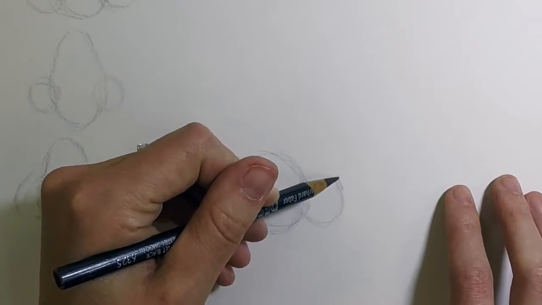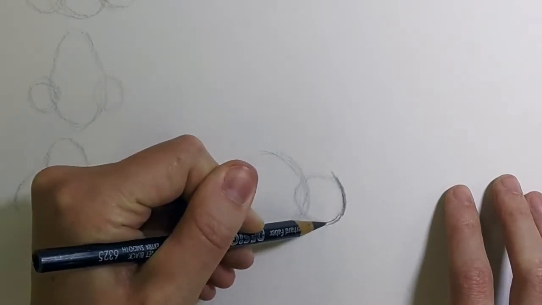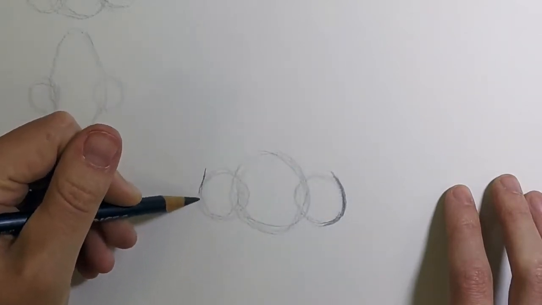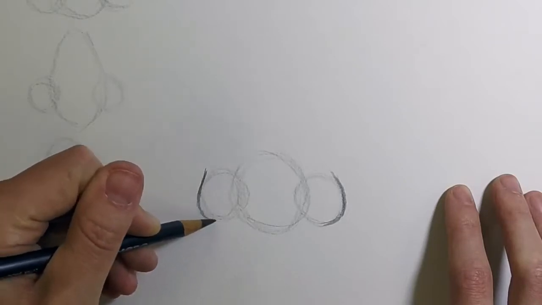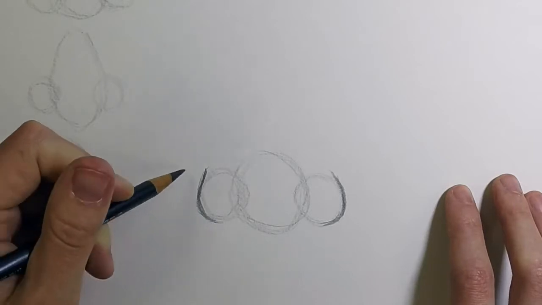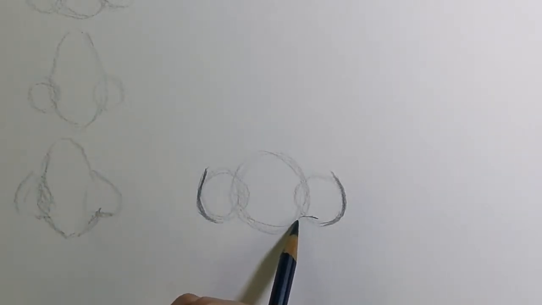What we'll start with is making kind of the edges of the nostrils. Usually this is about one of the few places where you're actually going to see some lines in the drawing, because these are generally the darkest areas of your face, depending on lighting. So kind of like two parentheses shapes to make the nostrils.